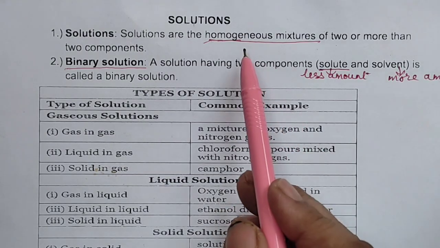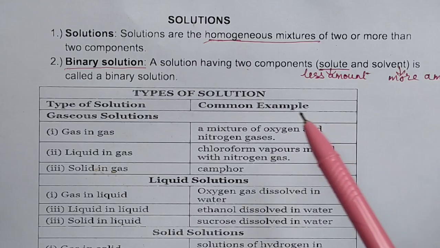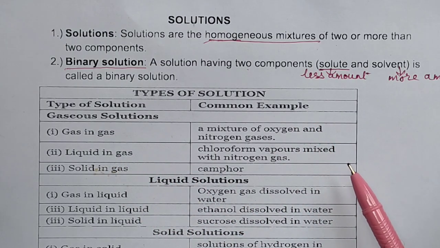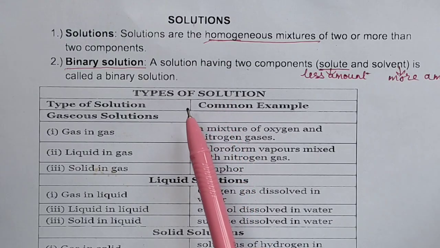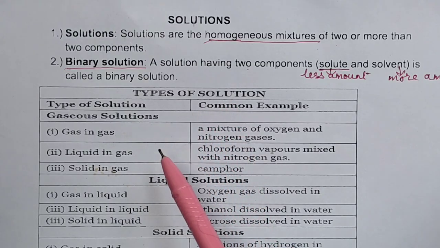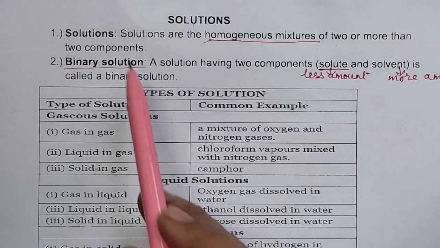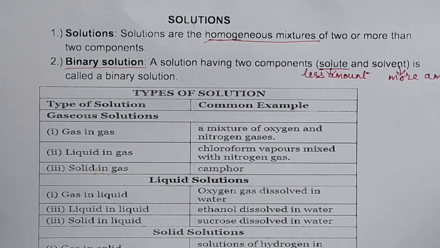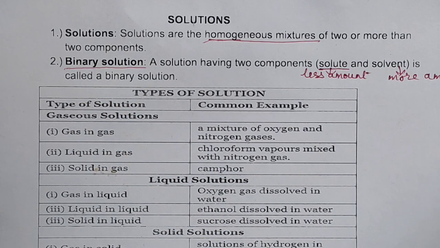Okay, if I mix sand and water, I can distinguish where is sand and where is water. That's a heterogeneous mixture. For example, if I dissolve common salt in water, or any soluble salts in water, or sugar in water, they'll form a homogeneous mixture. So solutions are homogeneous mixtures of two or more components. There can be more than two components also, right? But we will usually talk about a binary solution in this chapter.